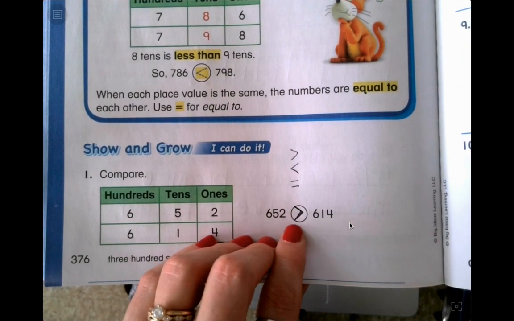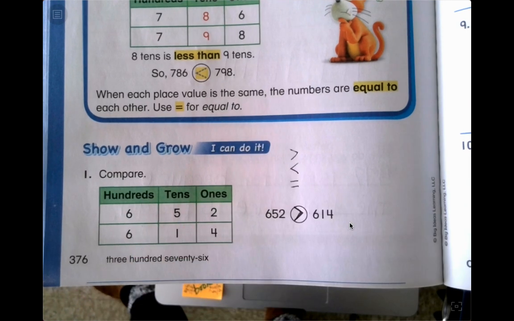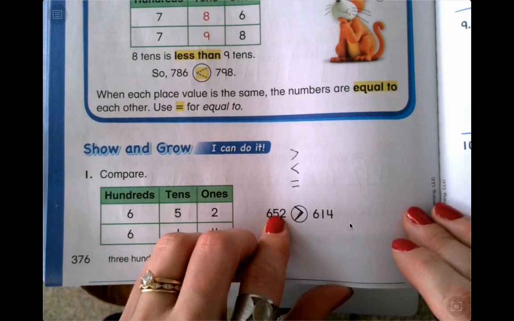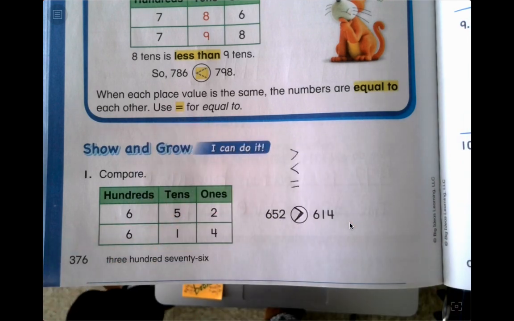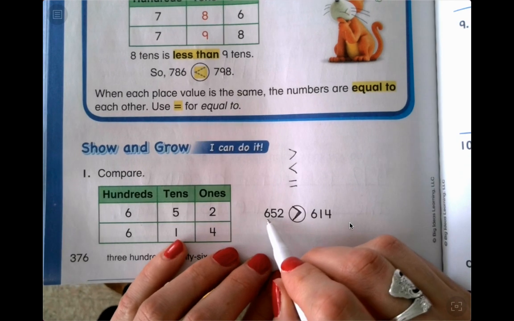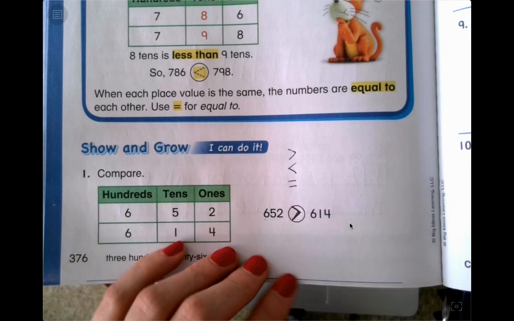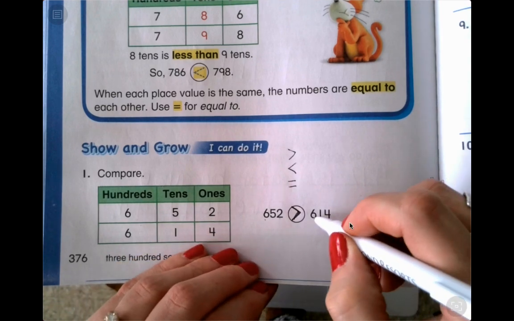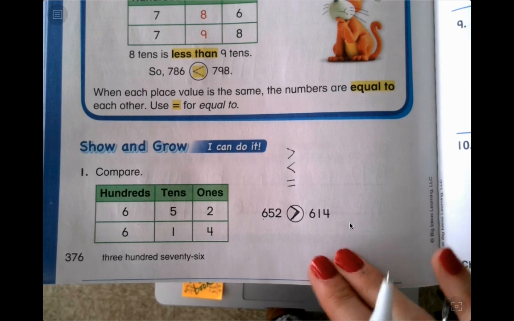But you have to know, what is that symbol saying? It's saying greater than, right? So I love the alligator thing, but you can't go 652 alligator to the left. You can't say it. You have to say greater than. Okay? All right, say the sentence. 652 is greater than 614. Okay, so that's your sentence, how you say it.